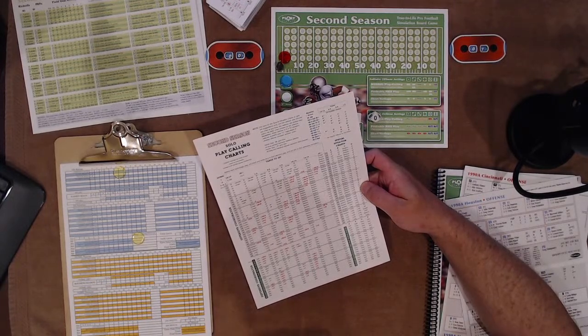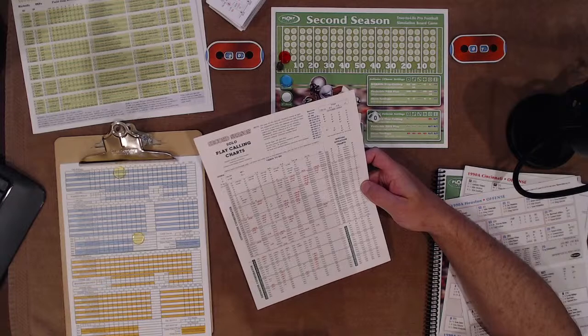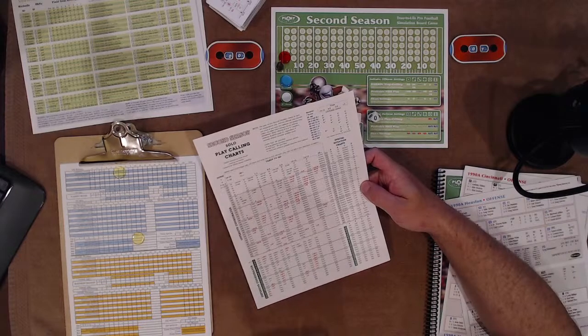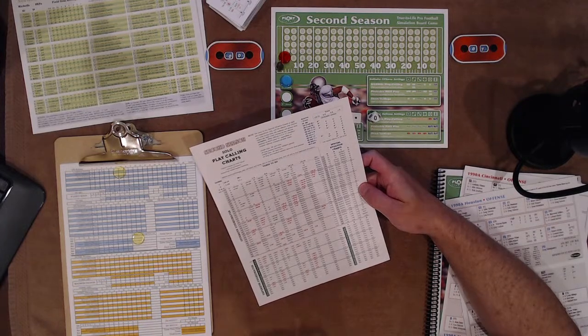Then I had it automatically choose one of the options for the offense and one of the options for the defense. You can see up here, on first and 10 to 19 or second down and 20 or higher, you're going to be using this column.